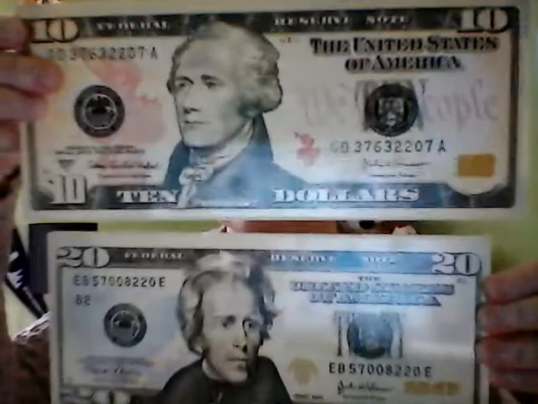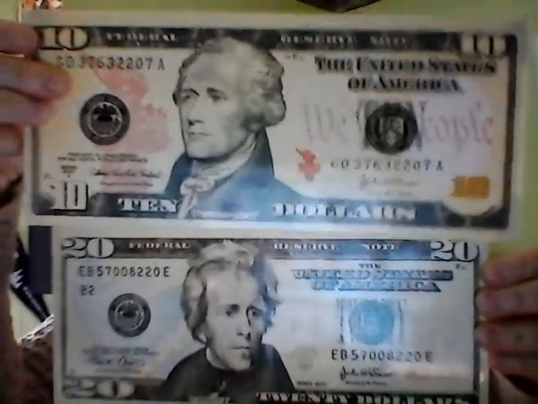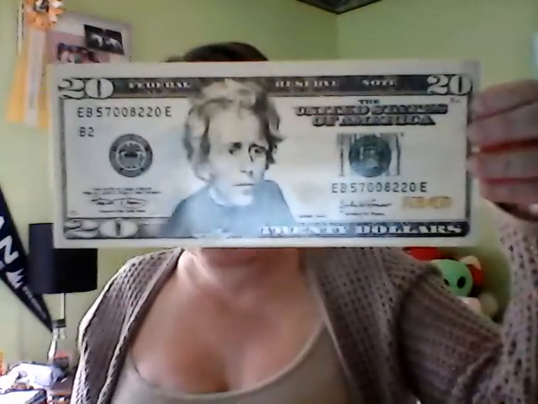Which one is $10? Which one is a $10 bill? If you chose the top one, you are correct. And how much is this worth? $20. There's also a $50 bill and a $100 bill, and we will go over that soon. You did great. Okay, let's get ready to read Scholastic News.